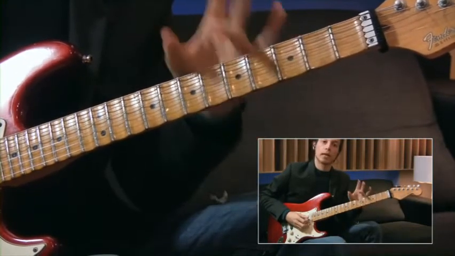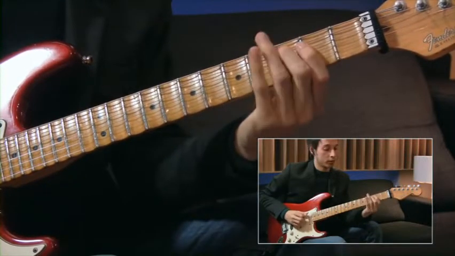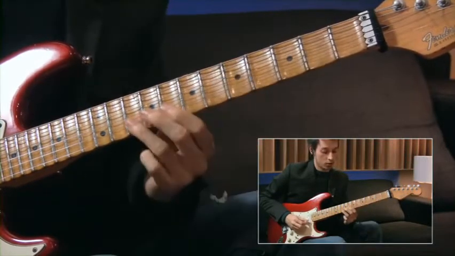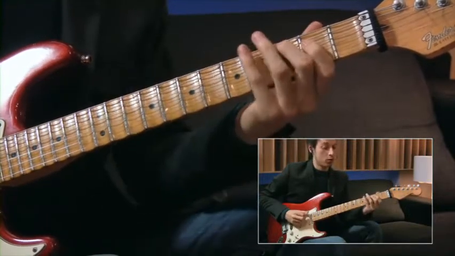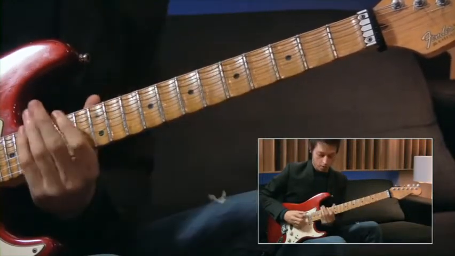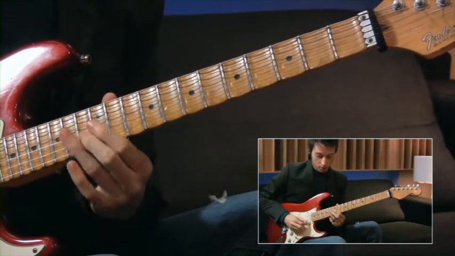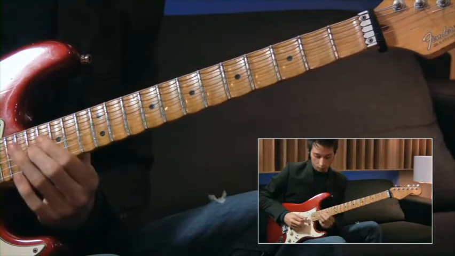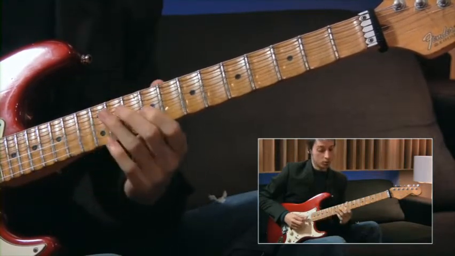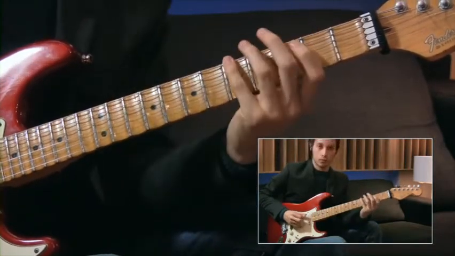Now I say the name of the fragment. G, G, G, G, G, G. And again, G, G, G, G, G, G, G, G.